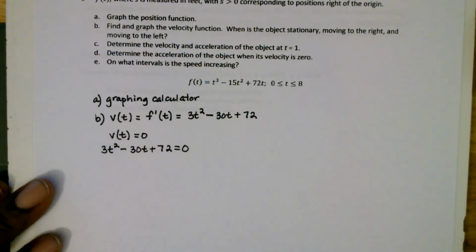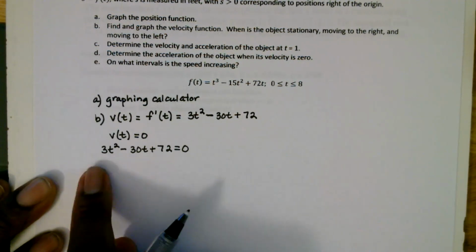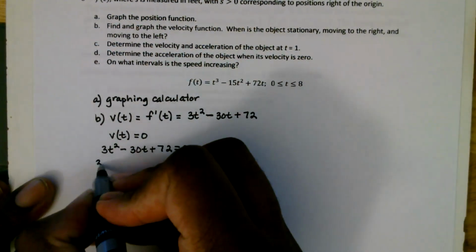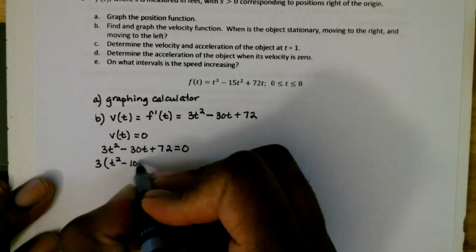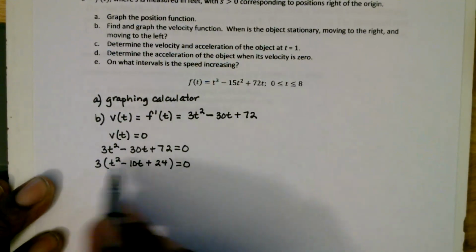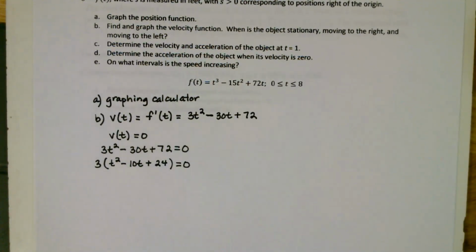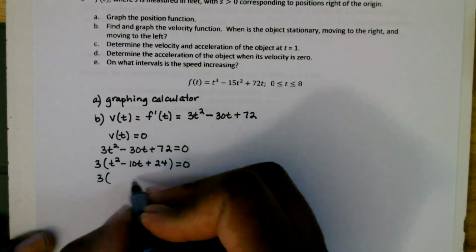Now we need to find out what t is going to be. And in this case, we need to do some factoring on the left-hand side. So that means here, if I factor out the 3, I'll have t squared minus 10t plus 24, because the common factor here is 3 in all 3 of those terms. Now I can factor the trinomial inside the parentheses, t squared minus 10t plus 24. So I'll bring down the 3.